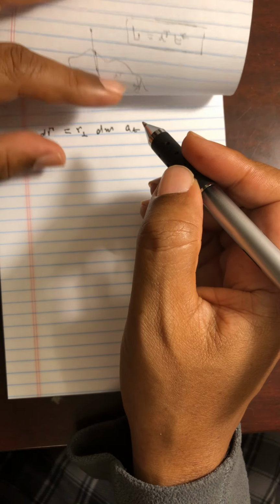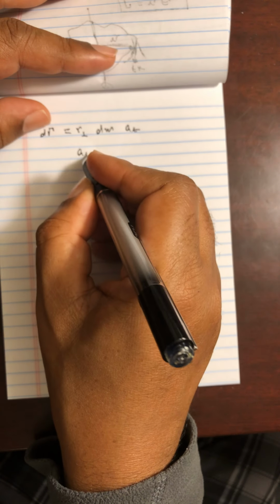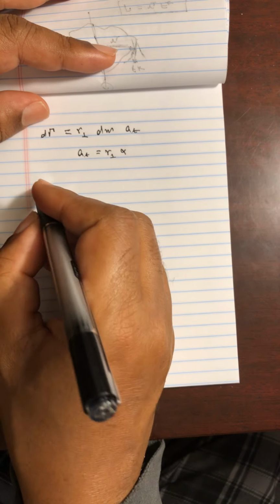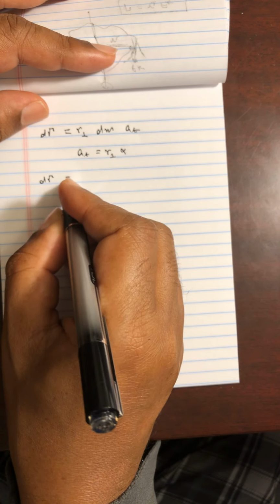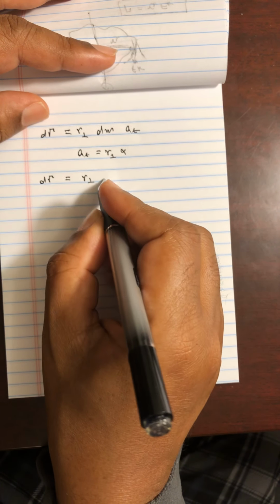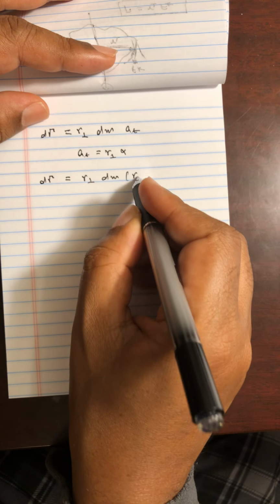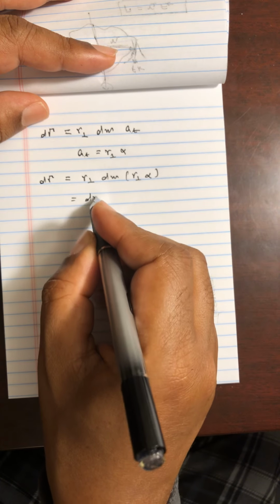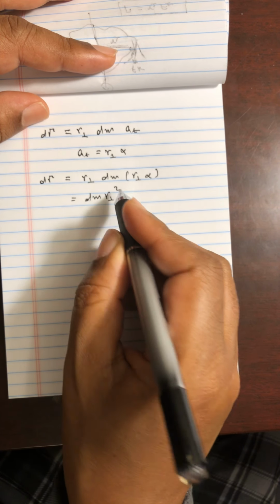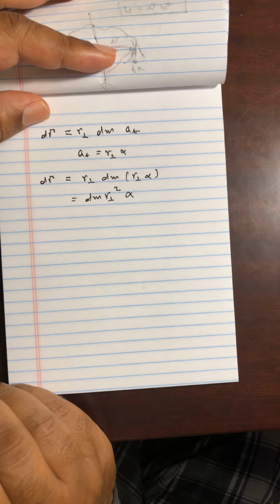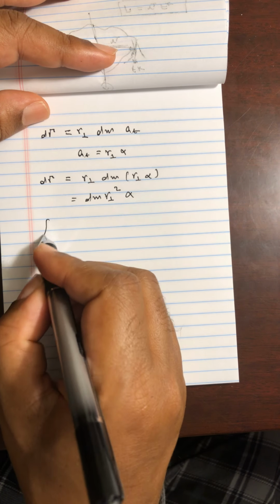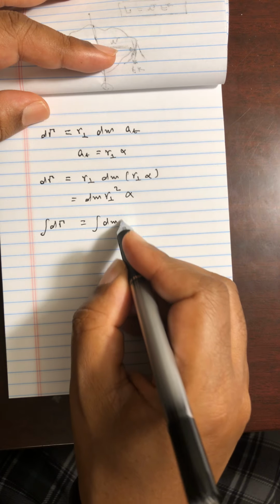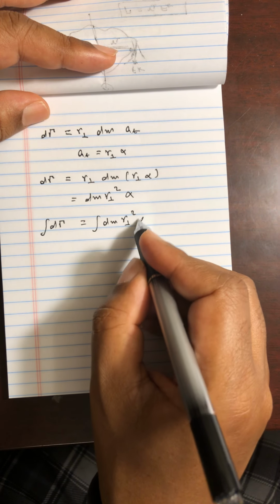But if you remember, the tangential acceleration is the radius times angular acceleration, right? So the torque acting on this object is r perpendicular dm, and then r perpendicular times angular acceleration, so you get dm r perpendicular squared times angular acceleration. And to get the total torque, you just integrate. So we have the integral of dm r perpendicular squared times alpha.